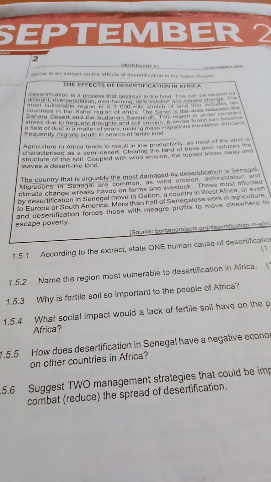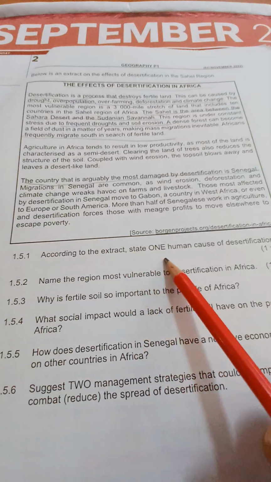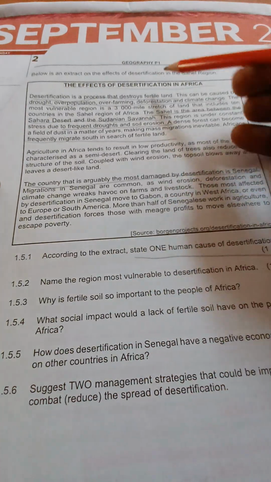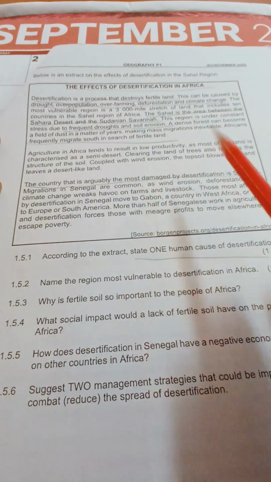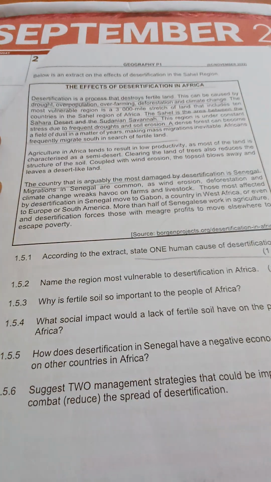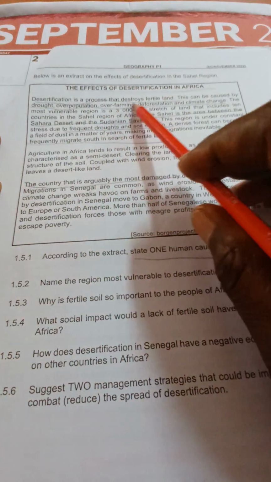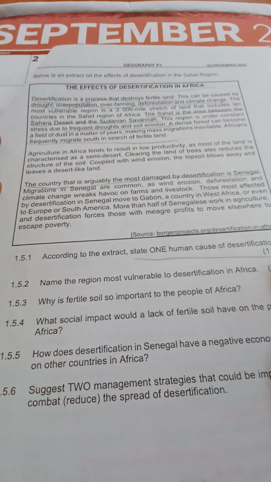So let's go through the questions so that we don't waste time. According to the extract, state one human cause of desertification. Remember what we talked about. We have overpopulation, overfarming, deforestation. These are some of the human causes. That is your answer there. It's straight and to the point.